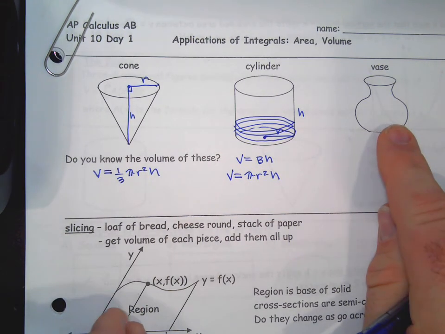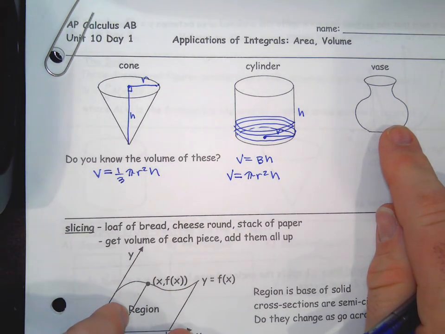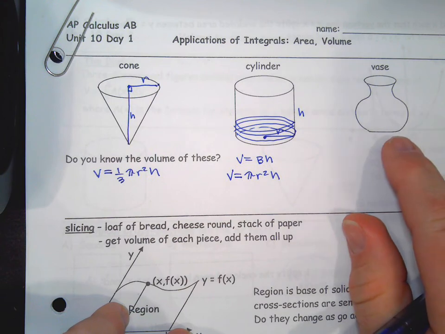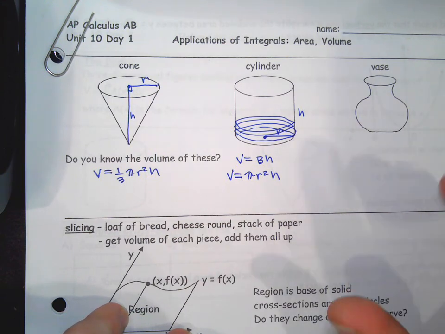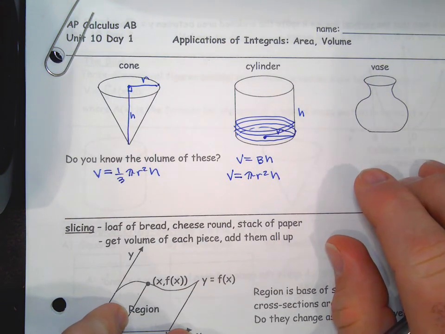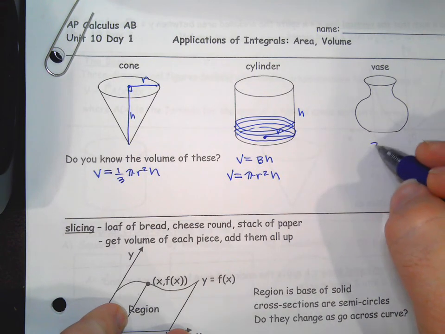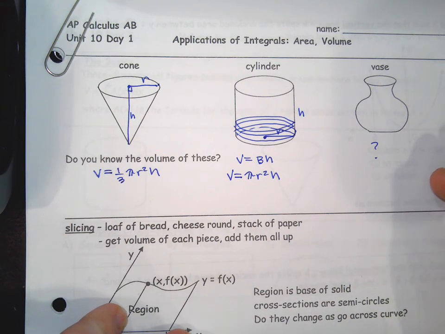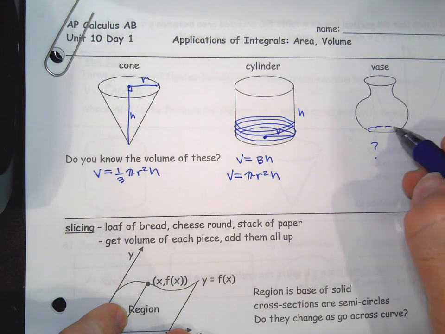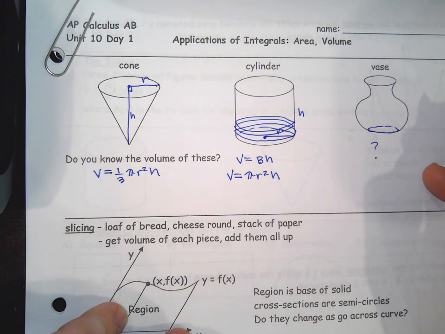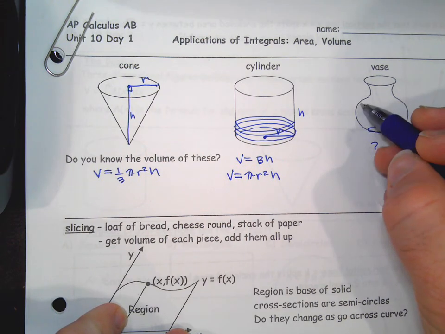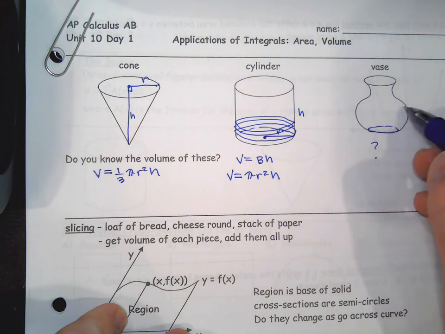Now, this three-dimensional shape, we call these solids, kind of looks like a vase for flowers or something like that. How would you find its volume? Is there a formula for that? No, not a formula. And vases come in all kinds of different shapes. So even if we bothered to come up with a formula, it'd probably not be very useful. So how do we find the volume of this shape?